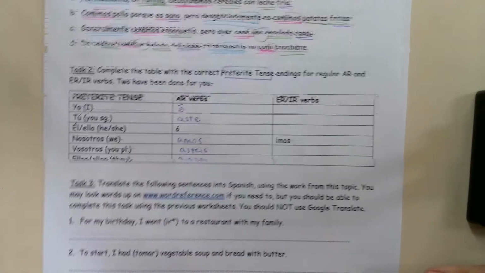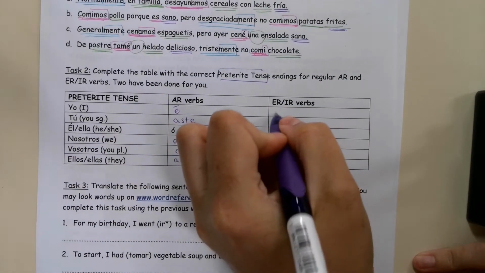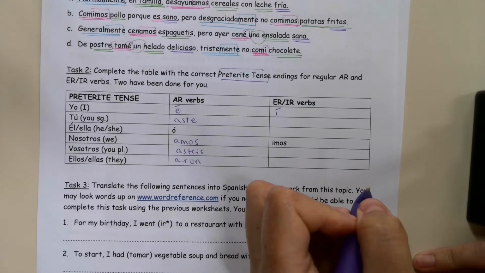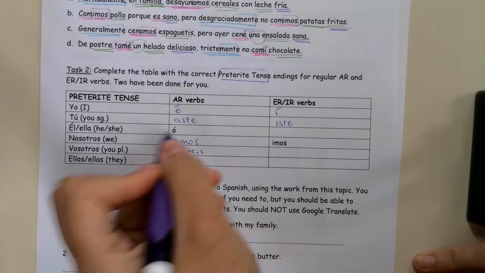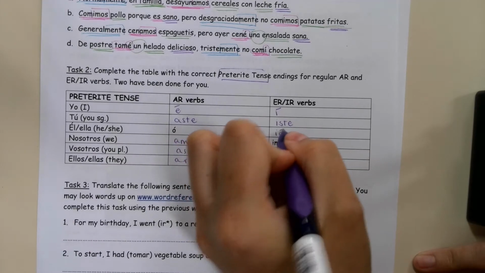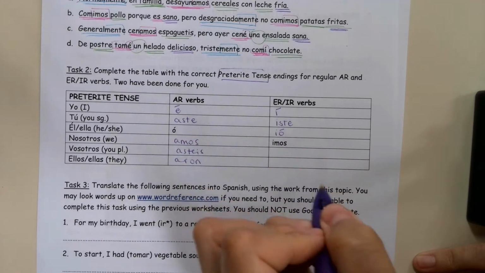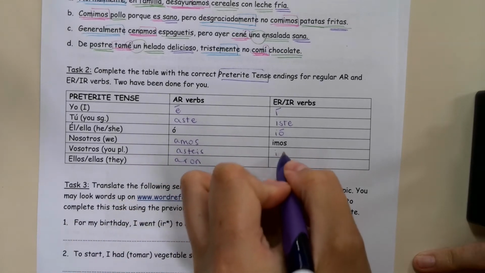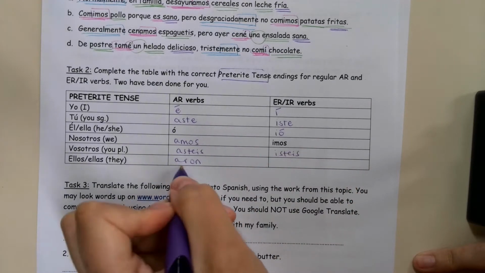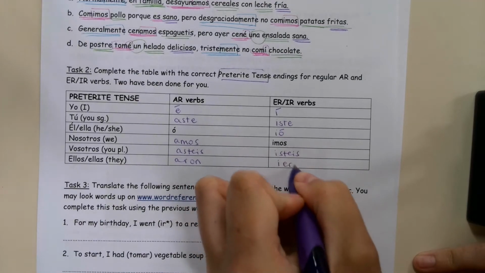So the endings look a little bit random at the moment, but there is some similarity between AR, ER and IR. So for ER, IR, we don't have é with an accent, but instead we have í with an accent. Instead of aste, we have iste. Instead of ó, we have ió, again with the accent staying on the o there. Instead of amos, we have imos. Instead of asteis, we have isteis. Instead of aron, we have ieron.